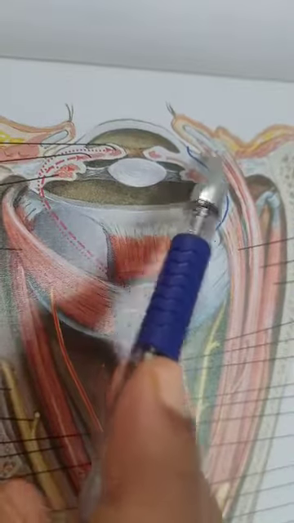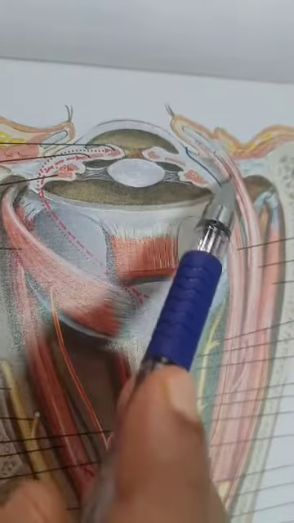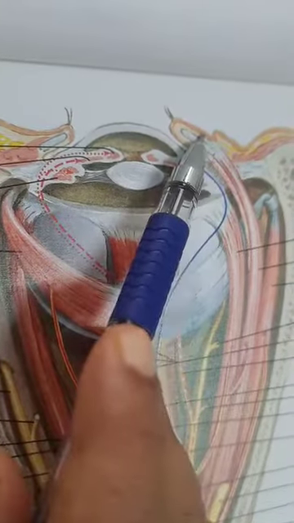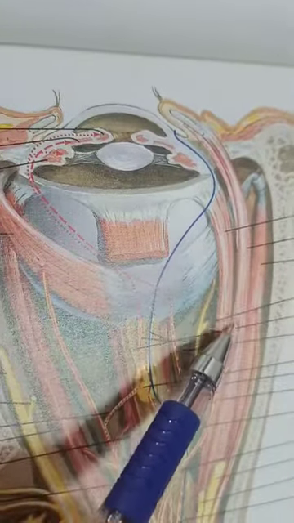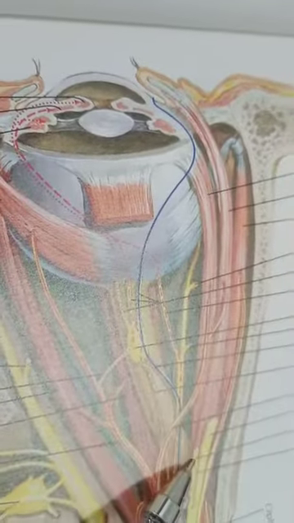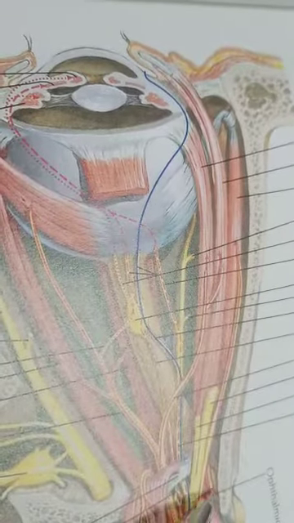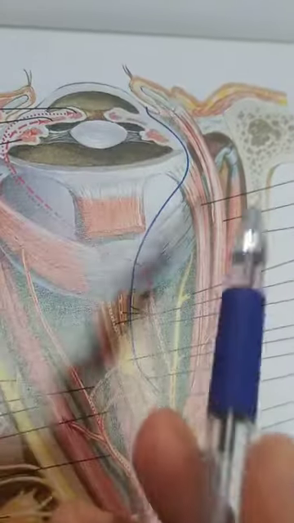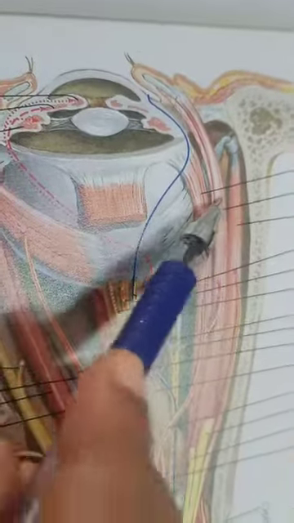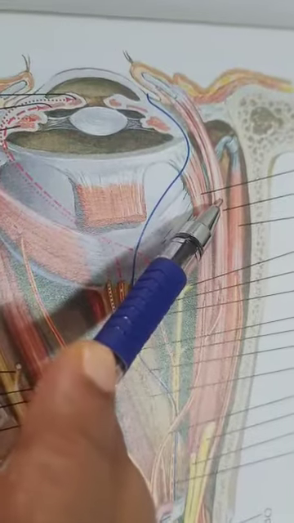This other part is the voluntary muscle, the levator palpebrae superioris. It originates from the lesser wing of the sphenoid and is inserted into the tarsal plate and the skin.